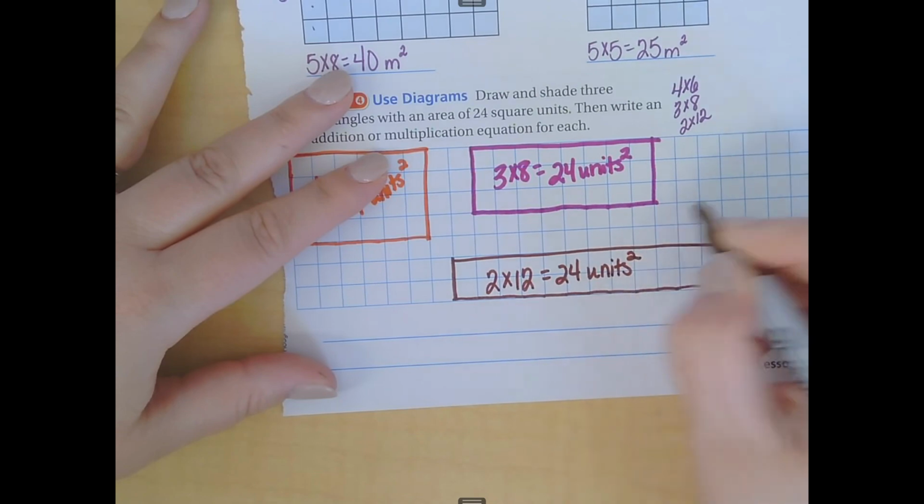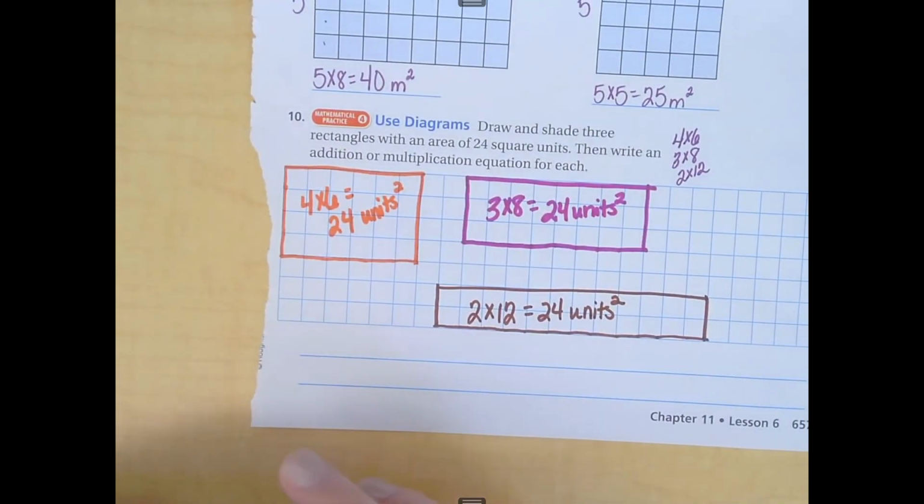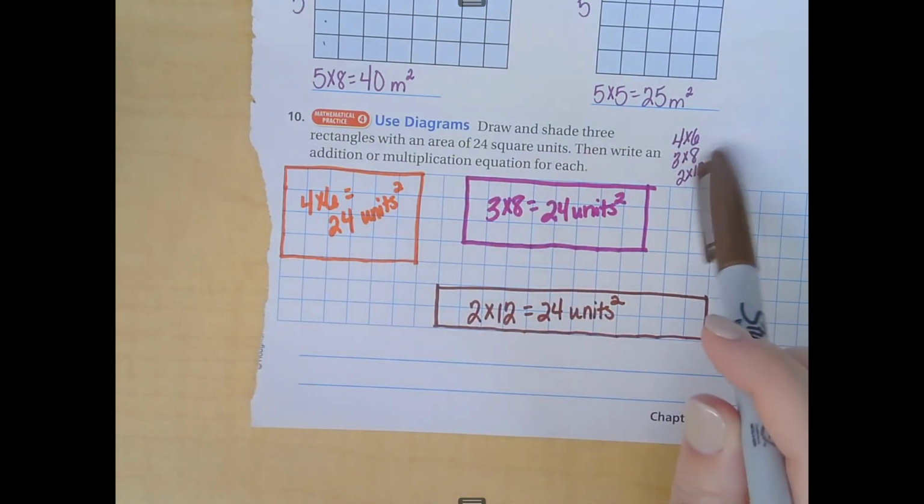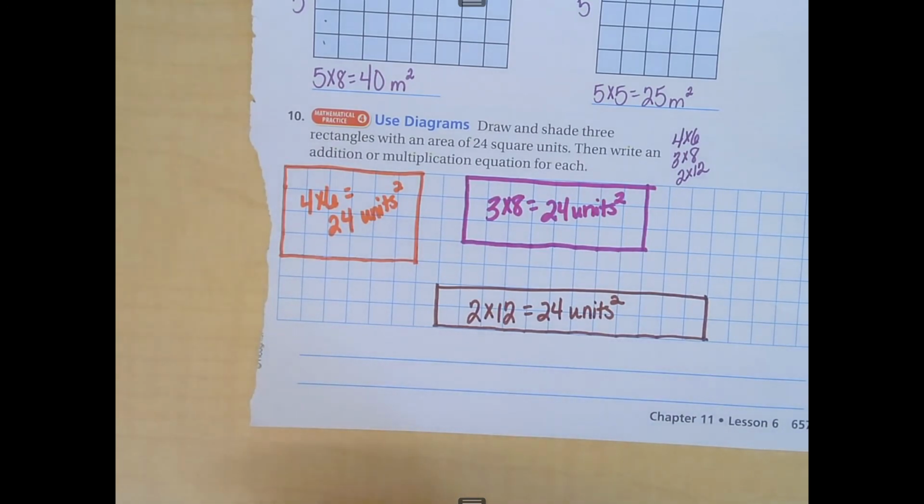There's quite a few different rectangles that you could still make. So what I want you to do before you go to do your assignment is try to come up with your own 3 rectangles that are different but would equal an area of 24 square units.